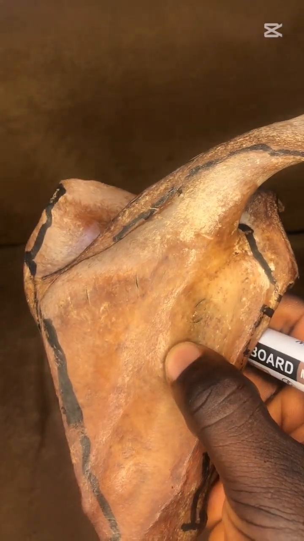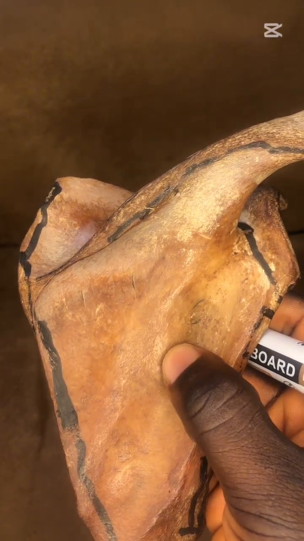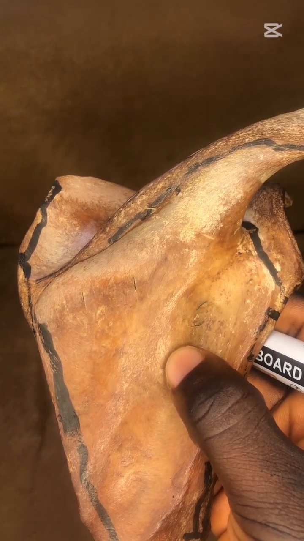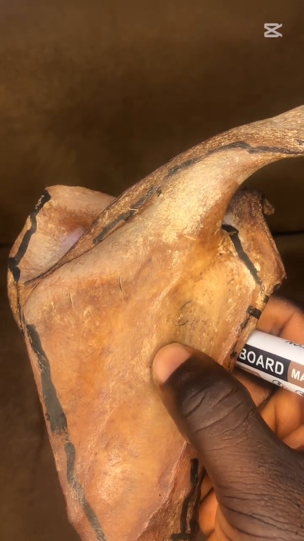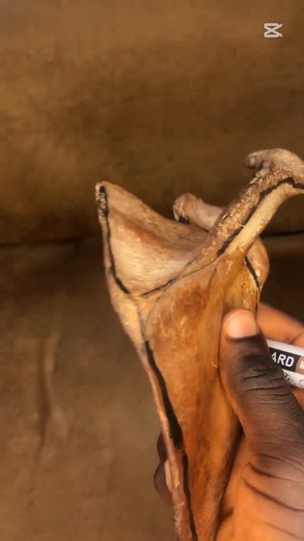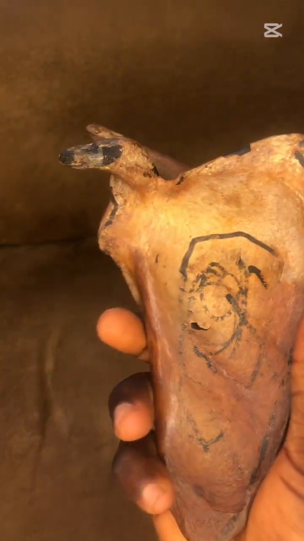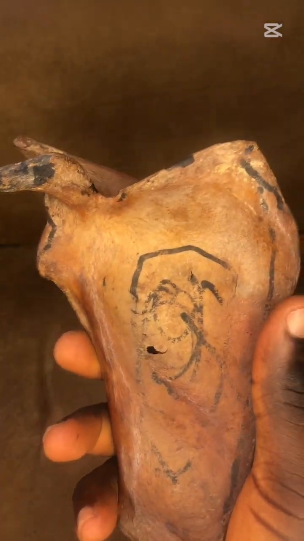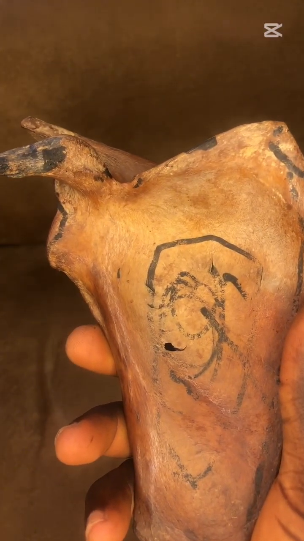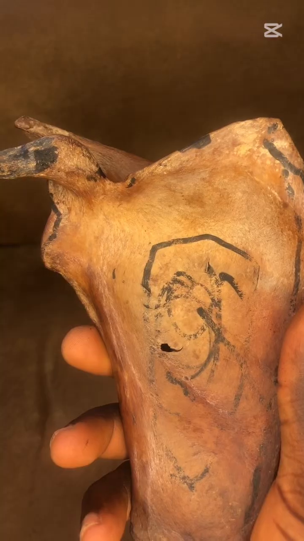Now let's quickly look at the ossification centers of the scapula. The scapula has 8 ossification centers, right?